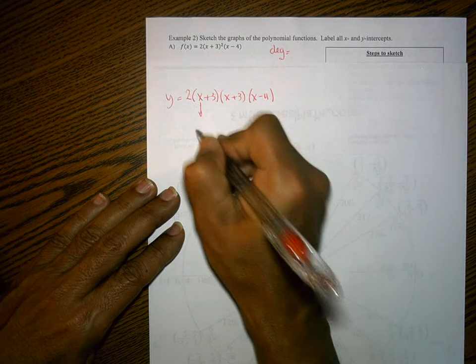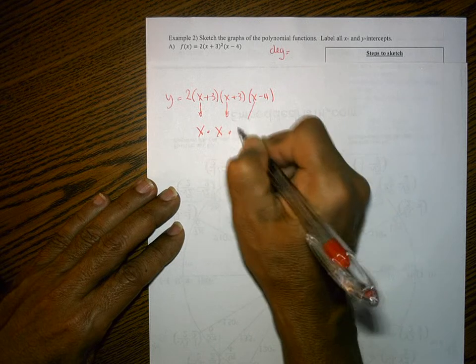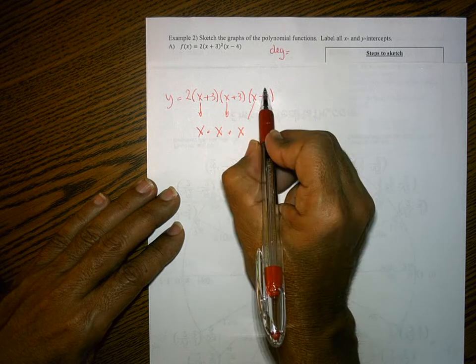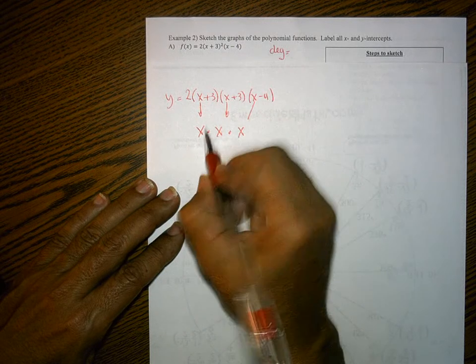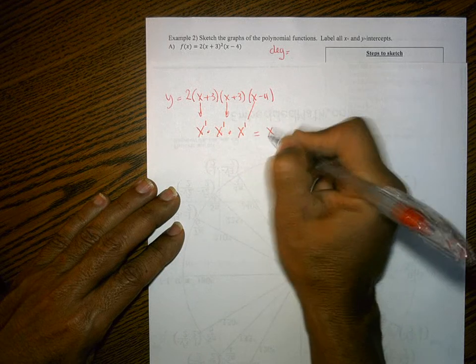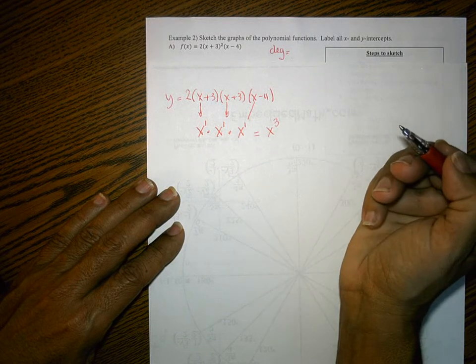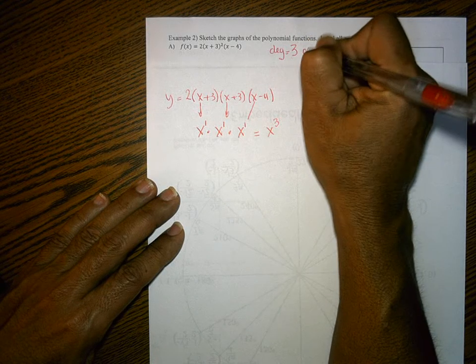I'm looking for the degree, so I only look for the x's. There's 1 x times, here's another one, times, here's another one. None of them are squared. I took care of the square by separating them. So when I multiply this, x to the first times x to the first times x to the first is x to the third. That's the degree of the function. It's degree 3, which is odd.